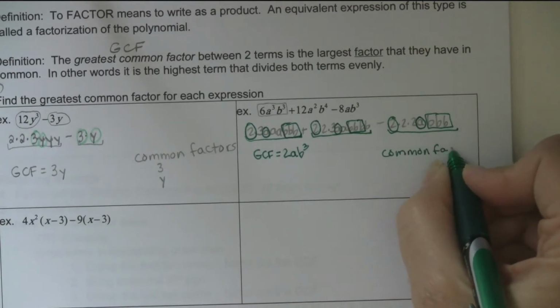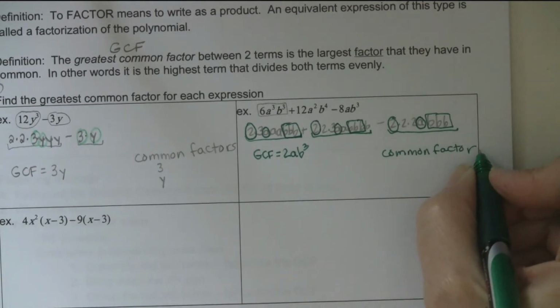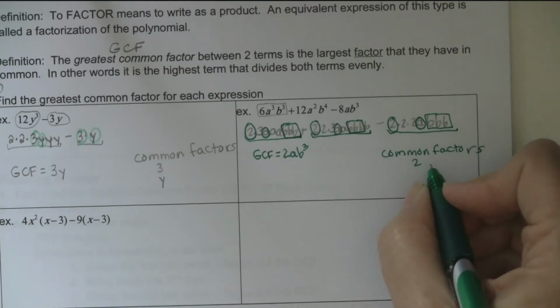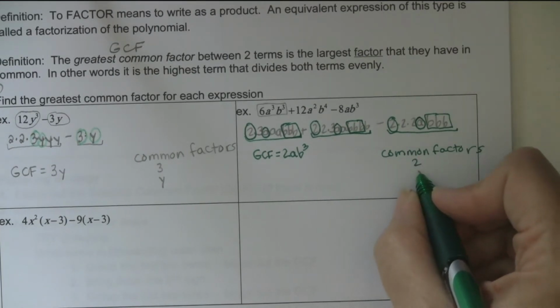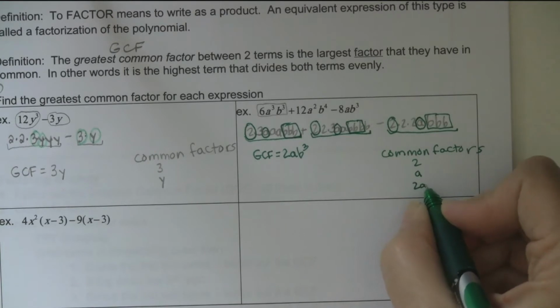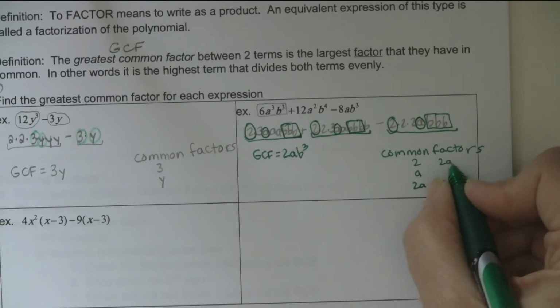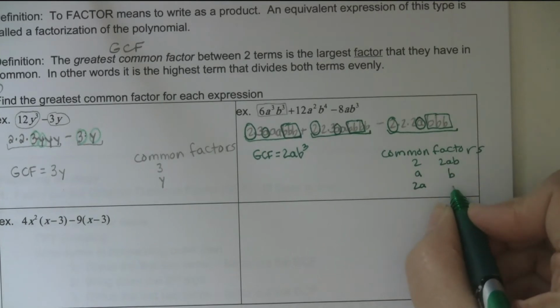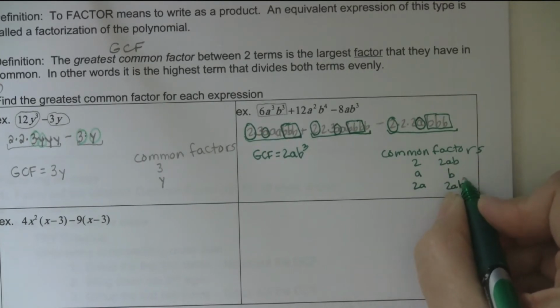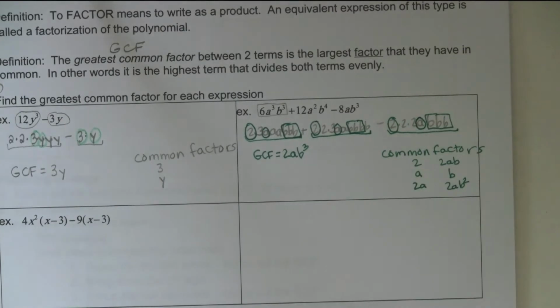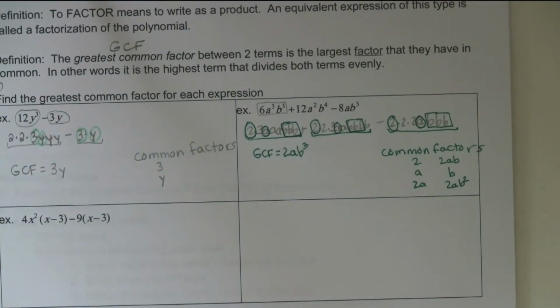So just my list of common factors, just so that you can see the difference between the greatest common factor and just common factors, right? 2 is a common factor, and A is a common factor, and 2A is a common factor, but none of these are the greatest common factor. And 2AB is a common factor, and B is a common factor, and 2AB squared is a common factor, but not the greatest common factor. The greatest common factor is 2AB cubed.